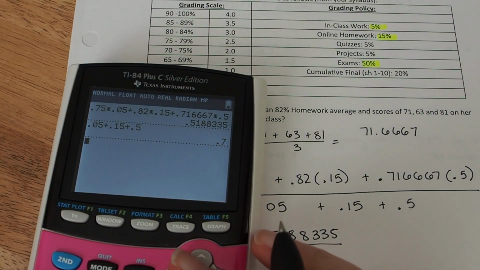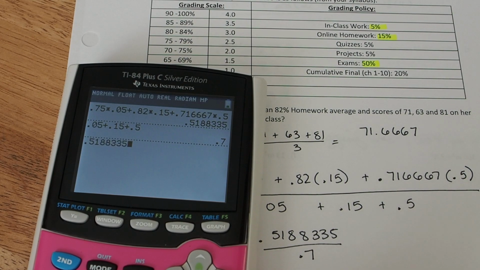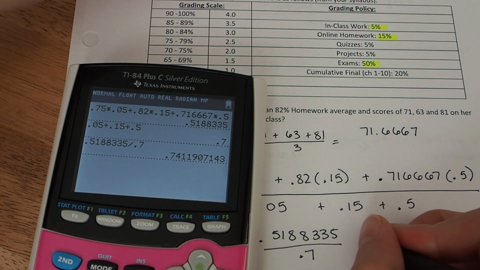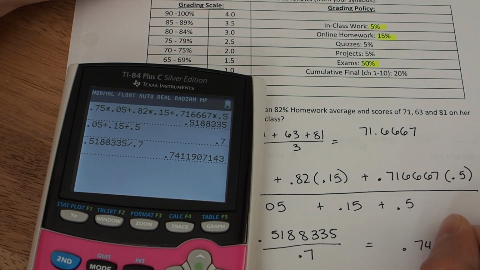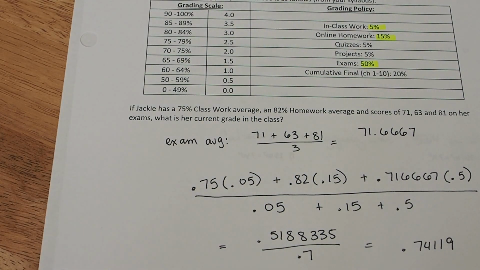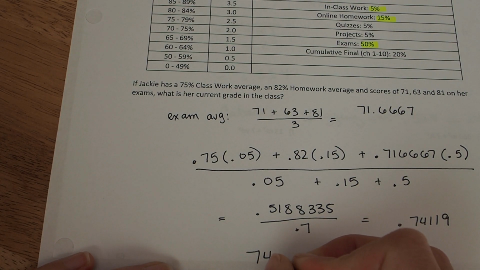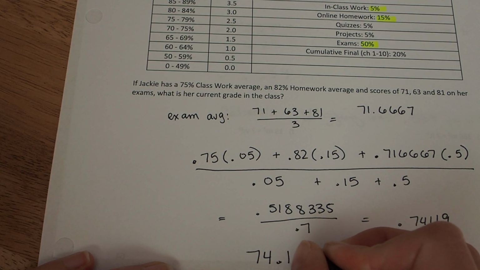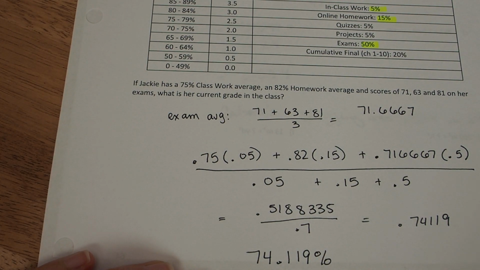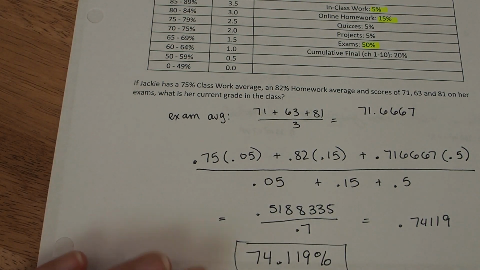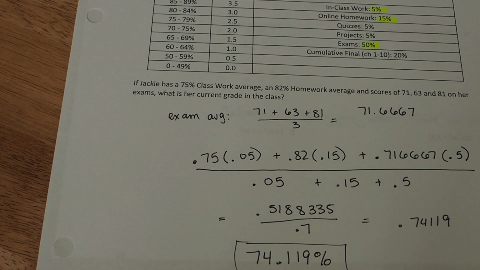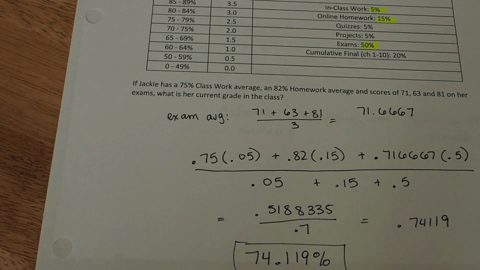And then I want to divide these two. Okay, so divide that 0.518833 by 0.7 gives me 0.74119, meaning that her percentage for this course right now with those grades registered is 74.119%. So you can round that to 74.1%. Okay. This is how my MathLab grade book works, by the way, if you're wondering how your grade is calculated. It's based off of a weighted average.